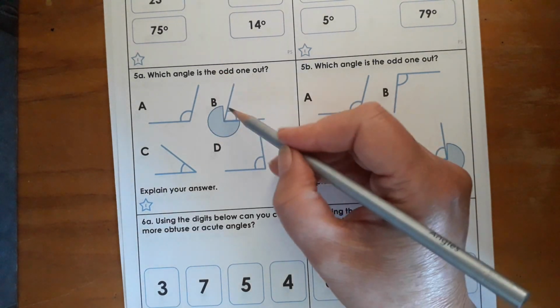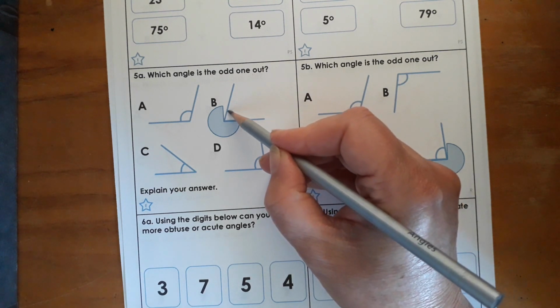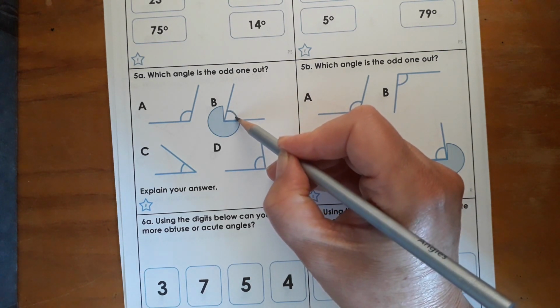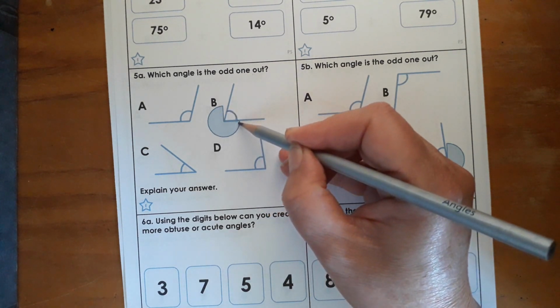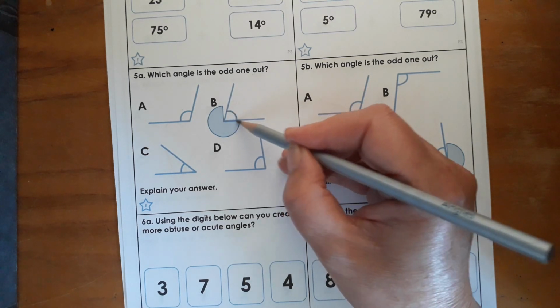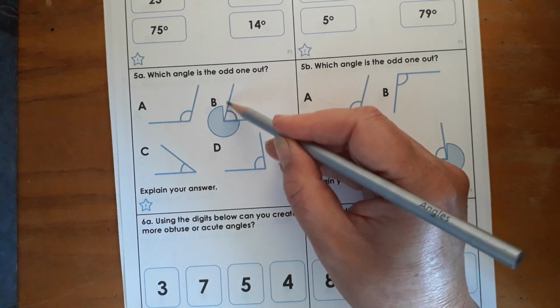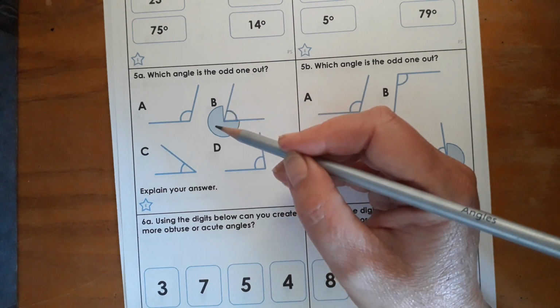So the angle is this that is opened up here, okay? The reason they sometimes put these part circles in is to try and show you that it is less than 90 degrees.